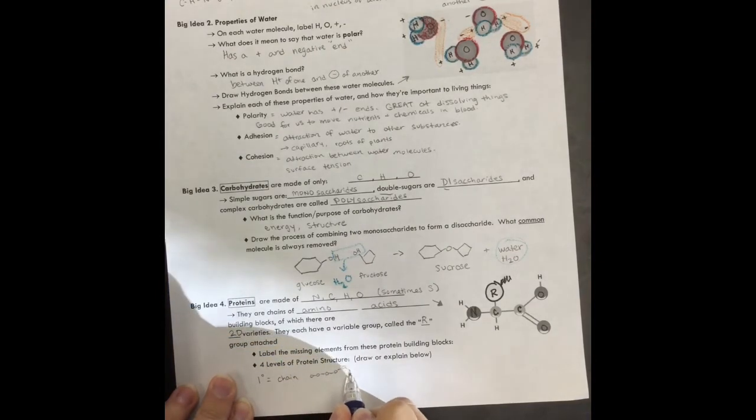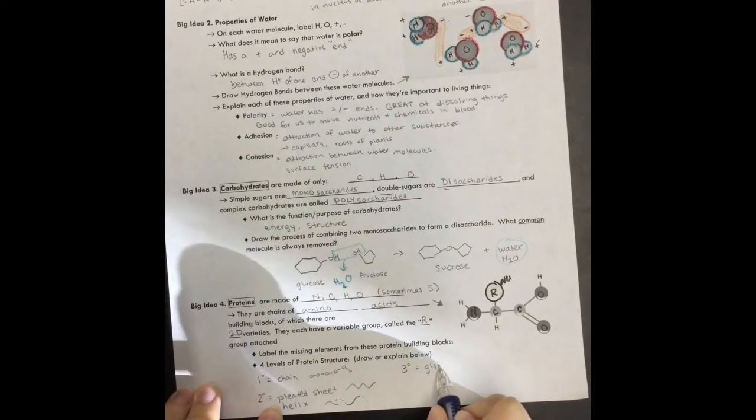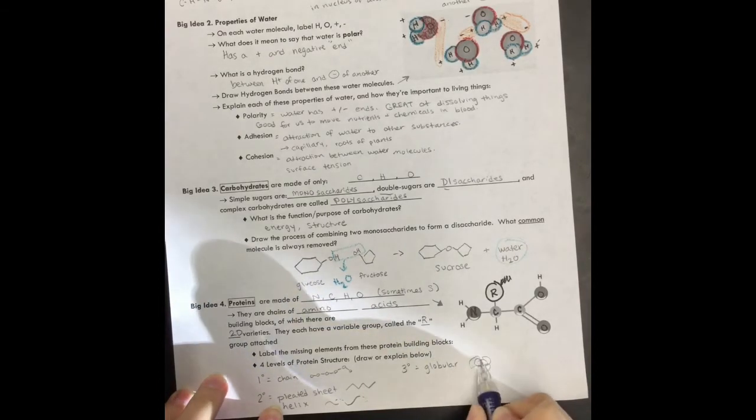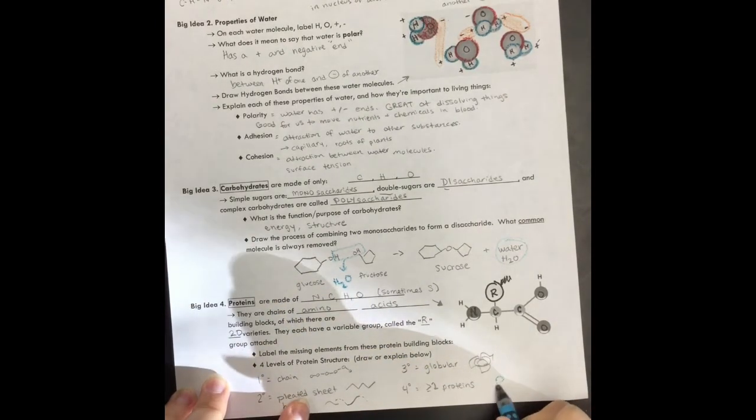The 4 levels of protein structure are primary, first degree, which is a simple chain, second degree, which is secondary structure. It can either form a pleated sheet or a simple helix, which is like a twist. Your tertiary or third degree structure forms a glob. It's where the protein folds in on itself. And your 4th degree or quaternary structure is where 2 proteins are going to fold around each other.